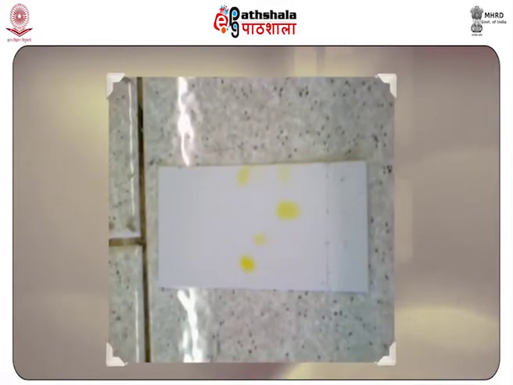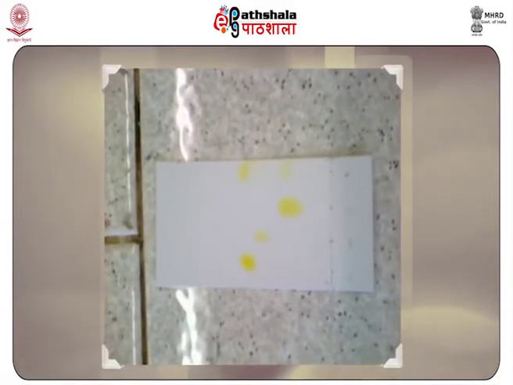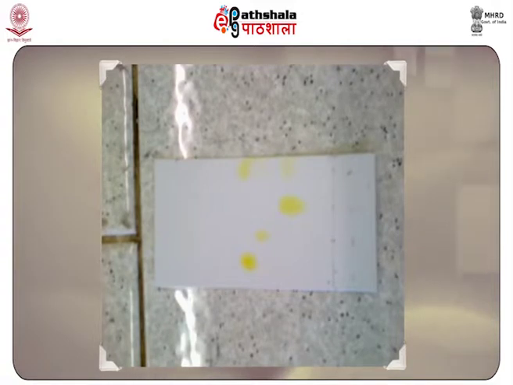Thin layer chromatography, or TLC, is a chromatographic technique that is employed in separating a mixture of non-volatile substances. TLC is performed on a sheet of plastic, aluminium foil, glass, etc., which is coated with a thin layer of adsorbent material, generally cellulose, aluminium oxide, or silica gel. This adsorbent layer functions as the stationary phase.